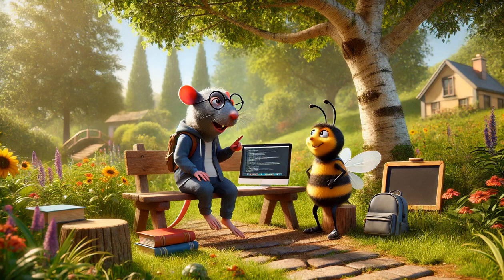The rat noticed that when he was working on a project, his computer sometimes slowed down. The bee explained that this happens because the computer moves some data to the disk and then has to retrieve it again, which takes time. That is why it is important for a computer to have enough memory to run faster.